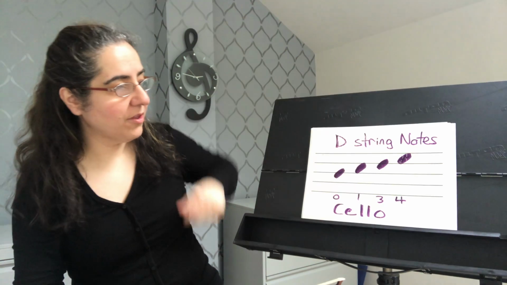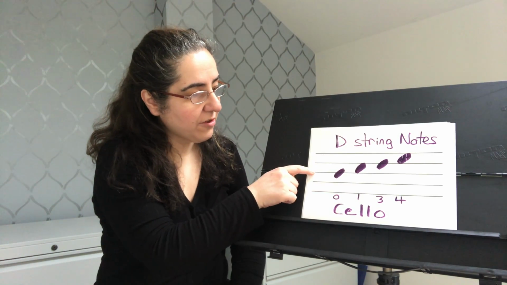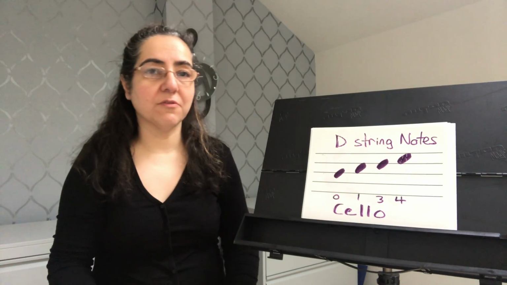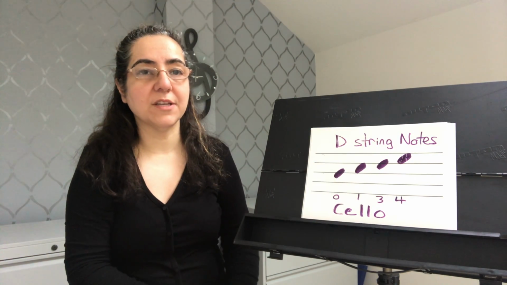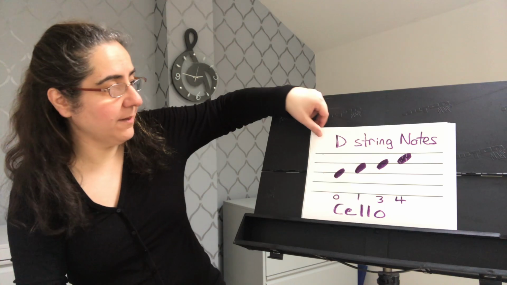For cello, the D string notes start on the third line and go all the way up to the fourth space. So that area from the third line to the fourth space, if you see a note there, those notes are on the D string.